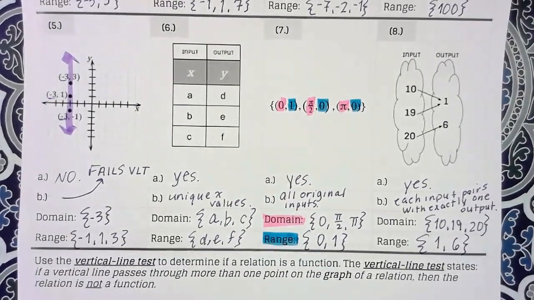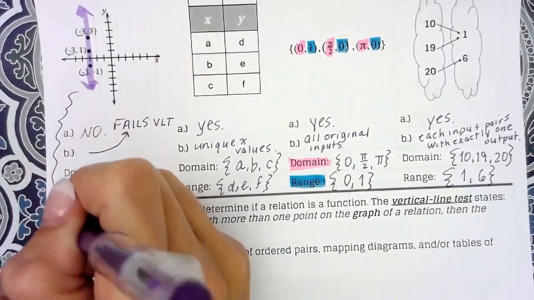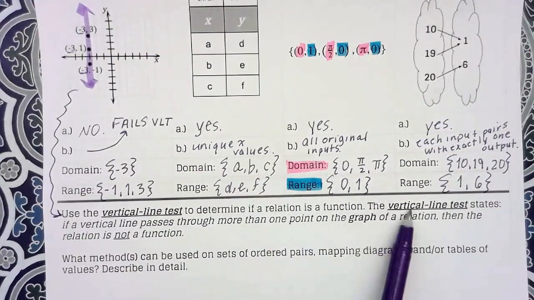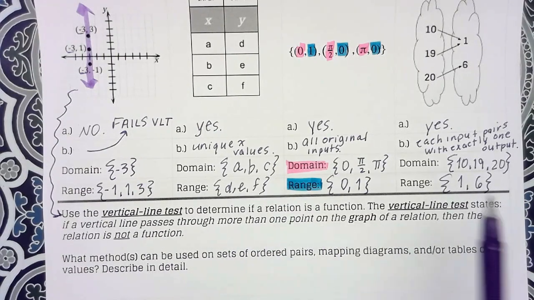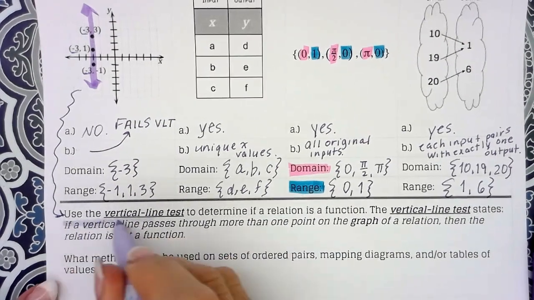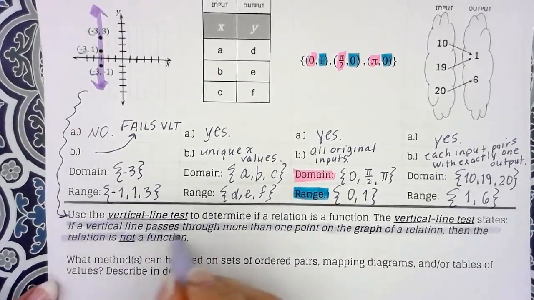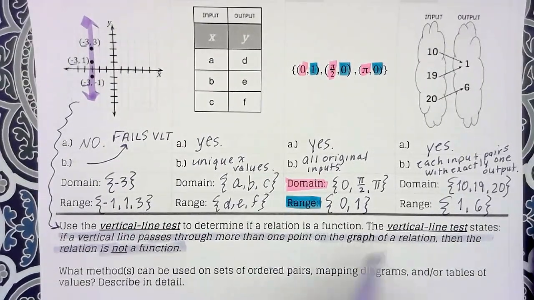We're done with that. So a little bit more of an explanation of this vertical line test. I kind of sampled it over there. Again, we already learned this. This is us just reviewing. Use a vertical line test to determine if a relation is a function. The vertical line test states, if a vertical line passes through more than one point on a graph of a relation, then the relation is not a function. So if a vertical line, and now I'm doing this part in purple because we're really describing non-functions right now, then the relation is not a function. Well, how can you spice up that sentence and change it to describe what has to happen if it is a function?